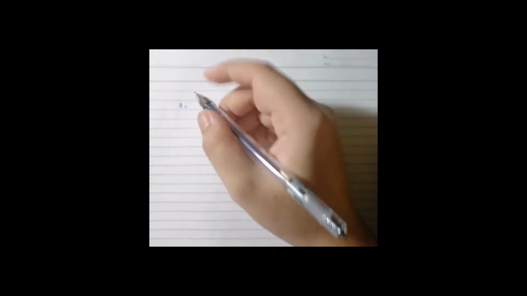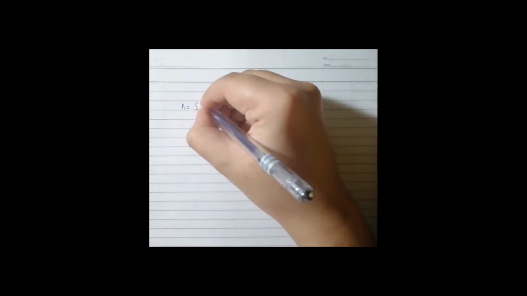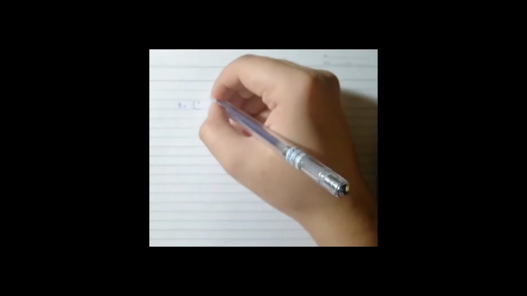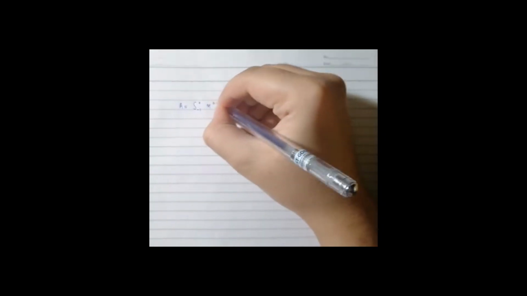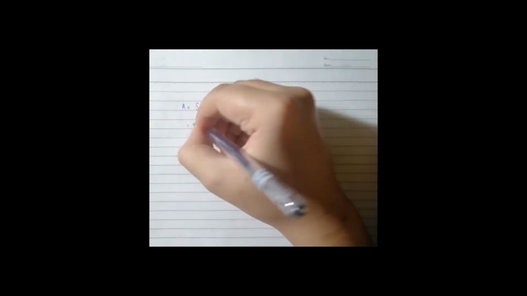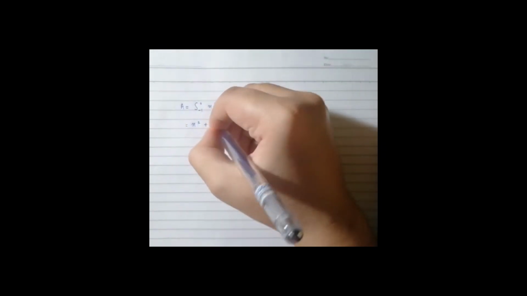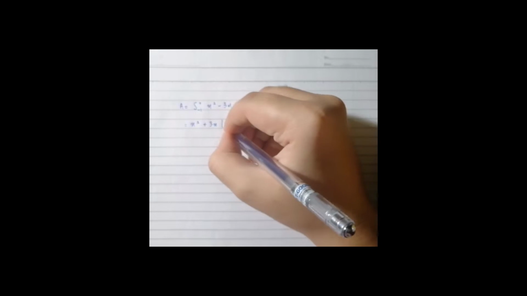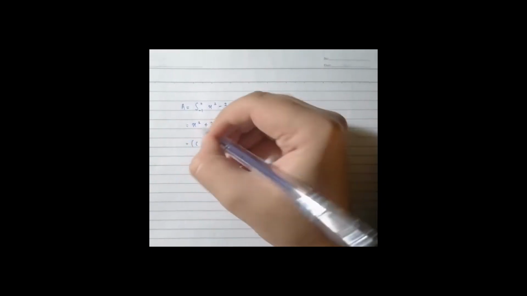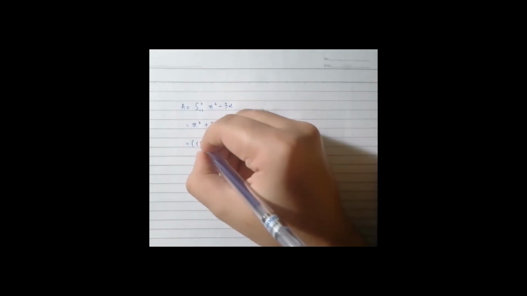I'll be putting the integral symbol and put the variable in the equation. The 0 will be moved inside the x.